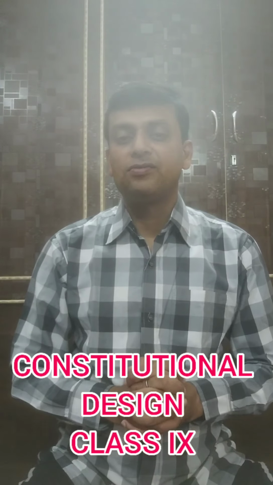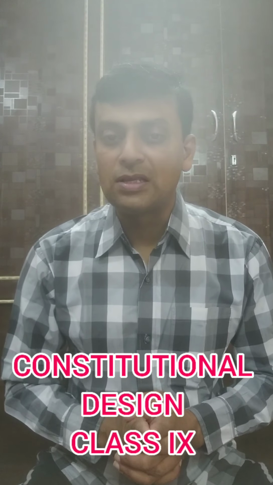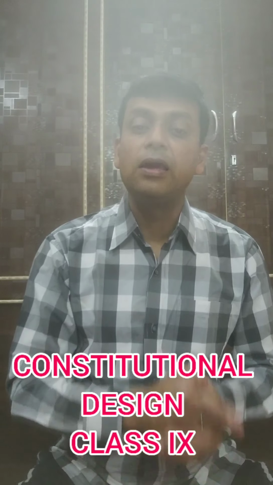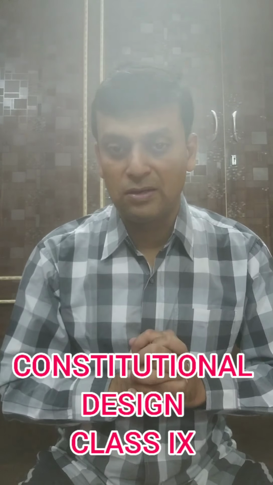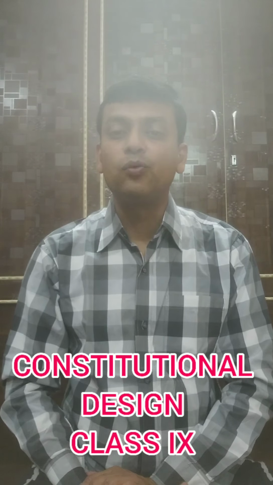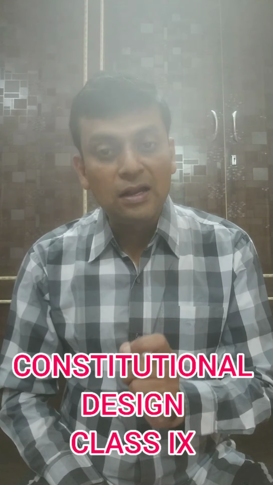Here in this chapter, Constitutional Design, we will take the same definition, democracy is a form of government in which the rulers are elected, from a completely different perspective. Let's take the second half of this definition, in which the rulers are elected by the people.